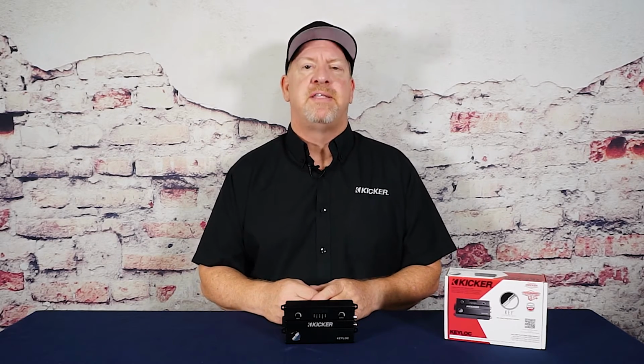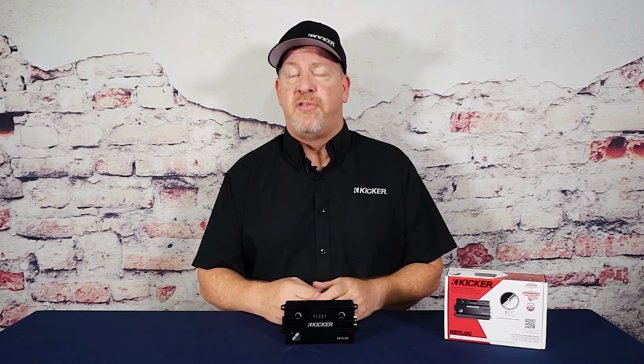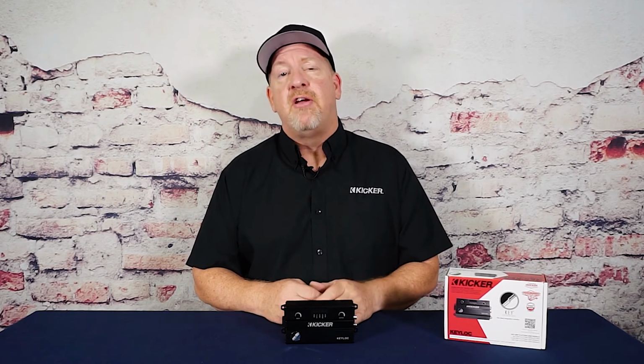So the new Kicker Keyloc, what is it? It is awesome. Why do you need it? Well, you need it because you really like your car, but your audio system, not so much. You want it to sound better. But you've got to keep that factory radio for all the controls that it offers to the rest of the vehicle. That's where the Kicker Keyloc comes in.